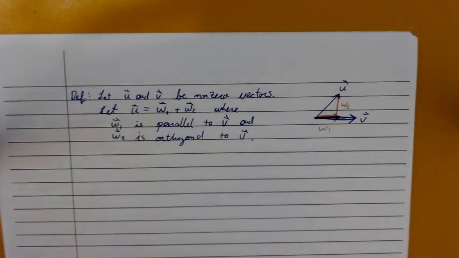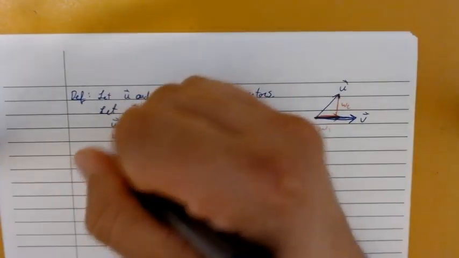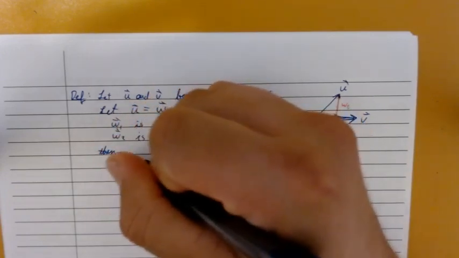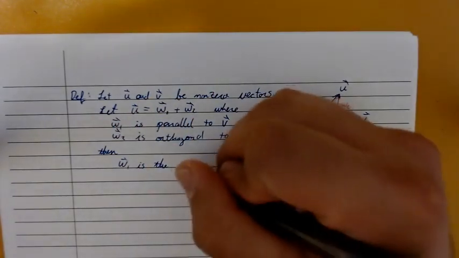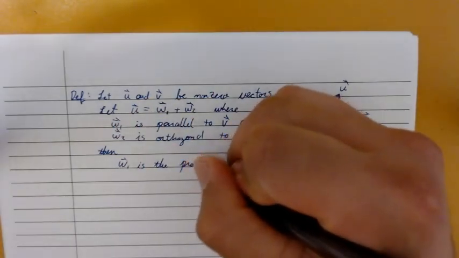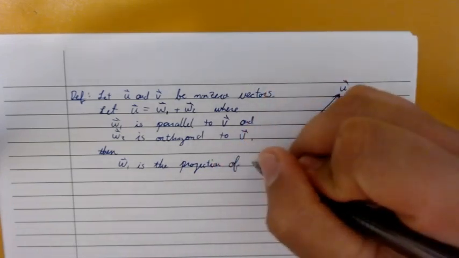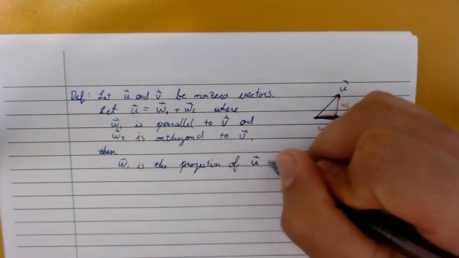In that case, w1 is what's called the projection of u onto v.